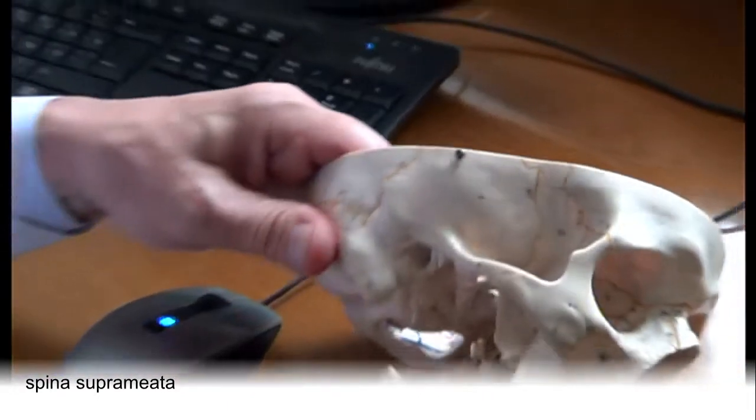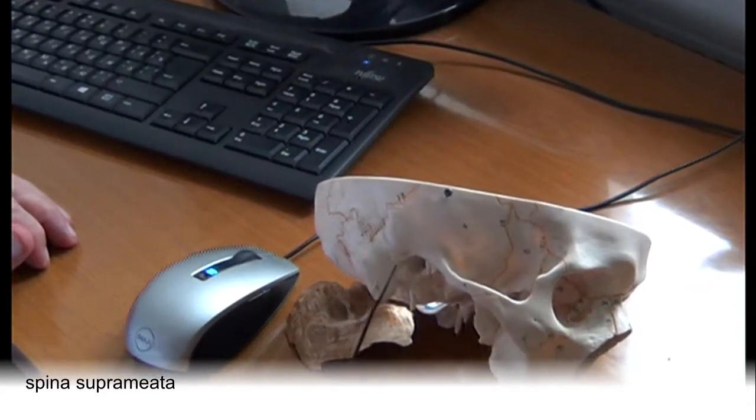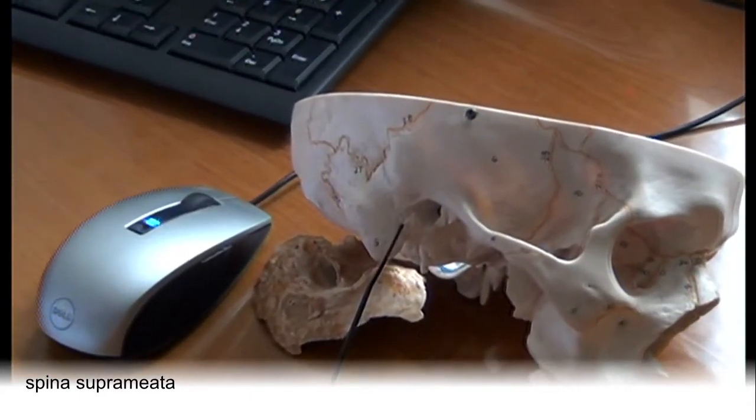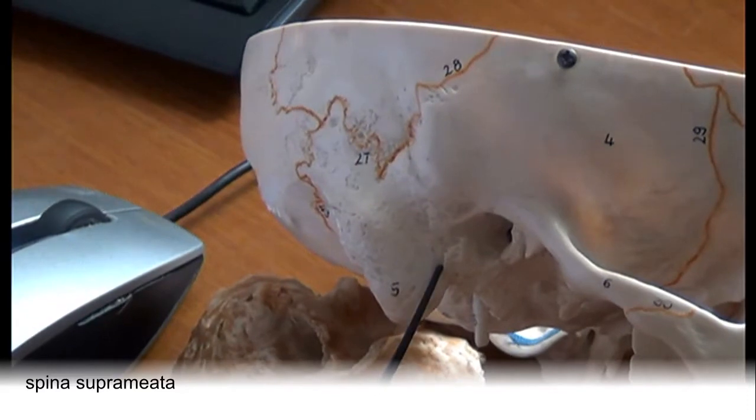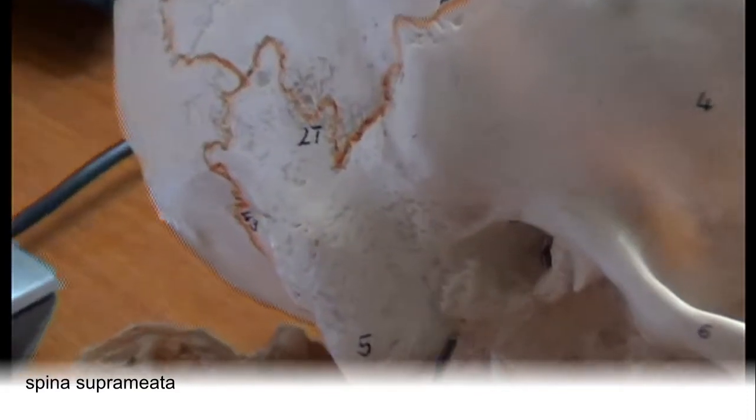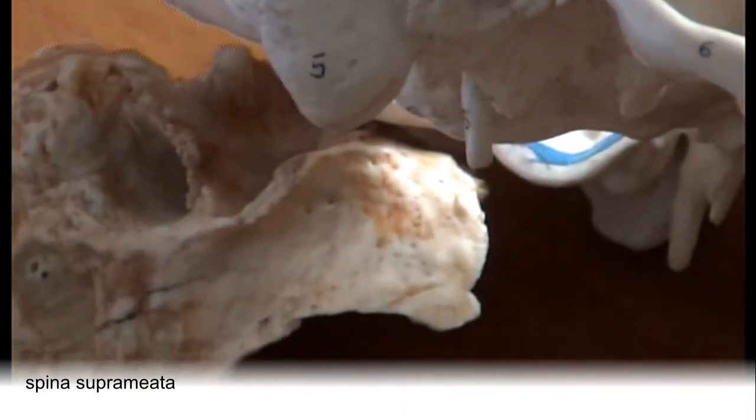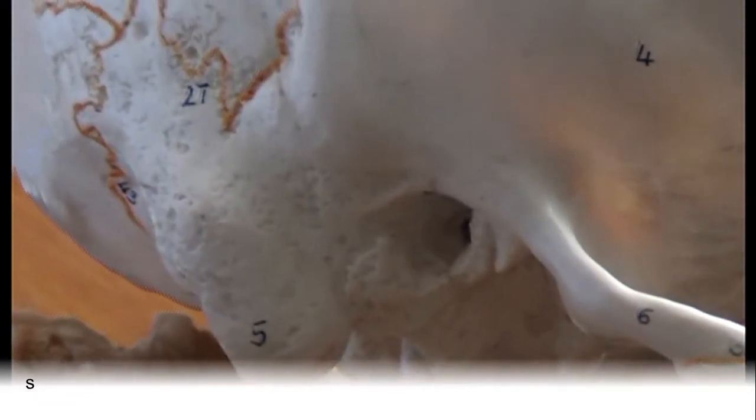I shall write it down. Sulcus tympanomastoidea. Here it is.